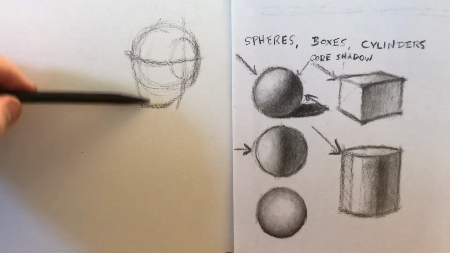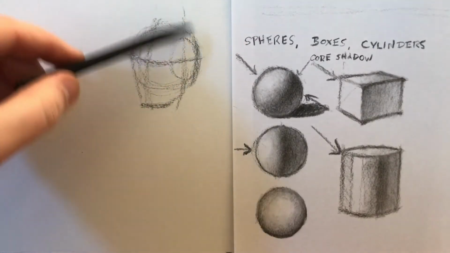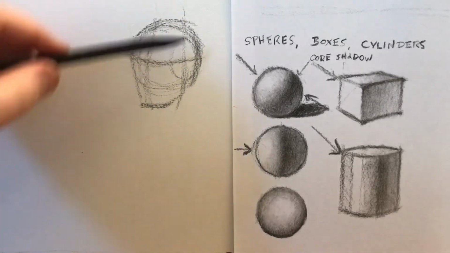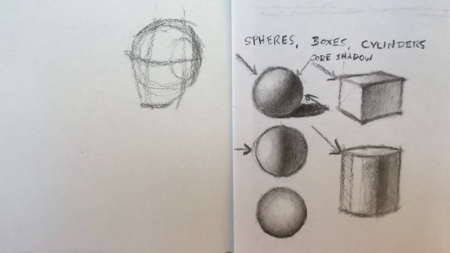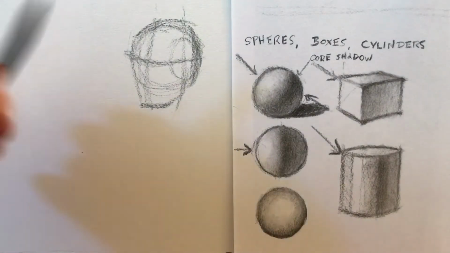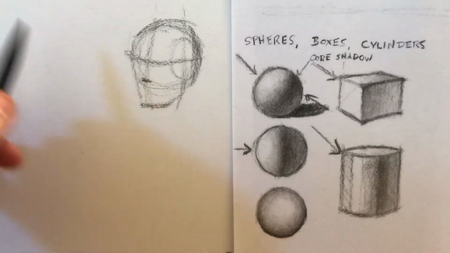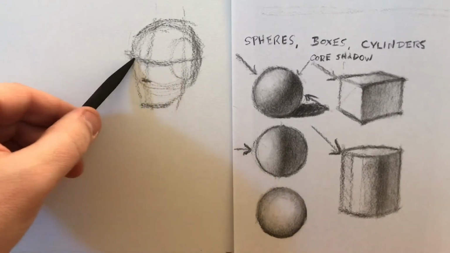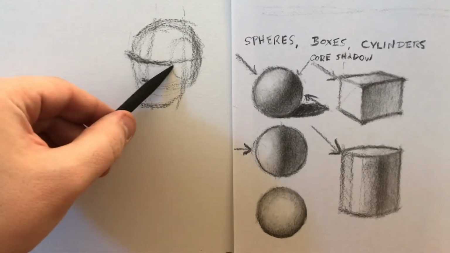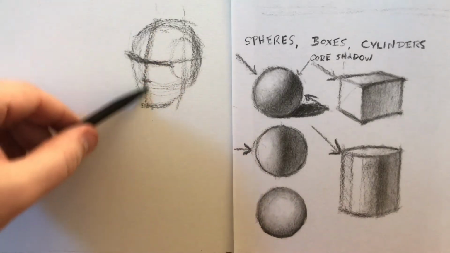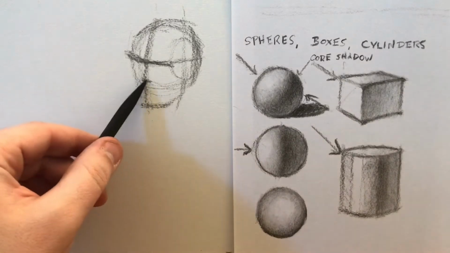So when we're looking at a portrait, the first thing I try to do is really think about the planes of the head. The planes are what is going to help me with figuring out the light and the shadow. And I'm just going to very lightly mark out some of these forms. So the eyes will sit in here. I have the center line here for the nose.